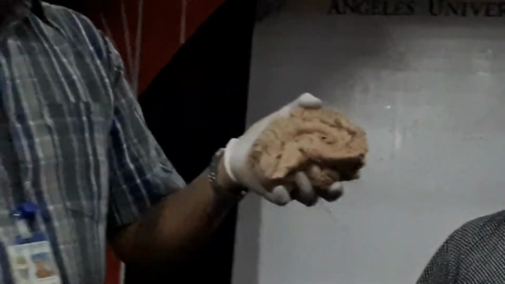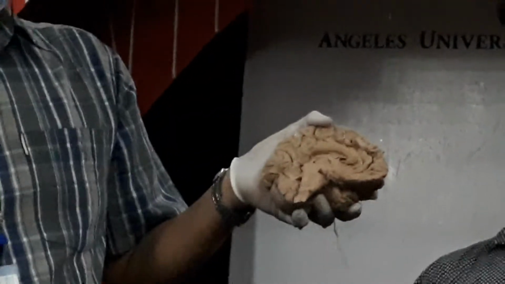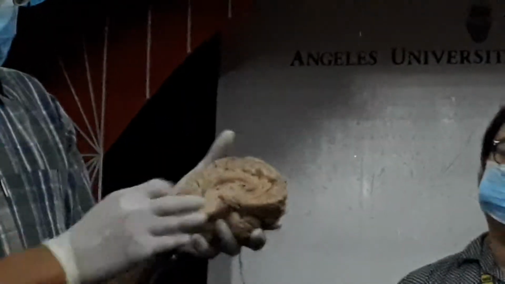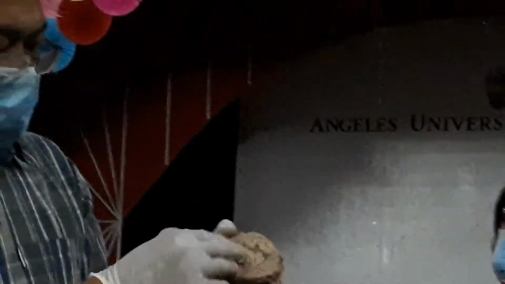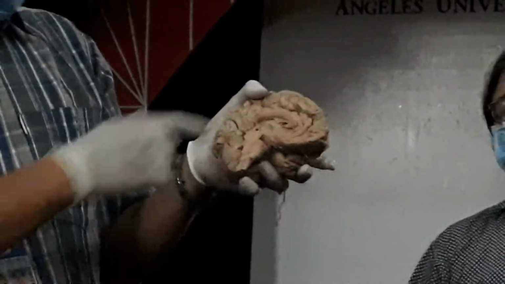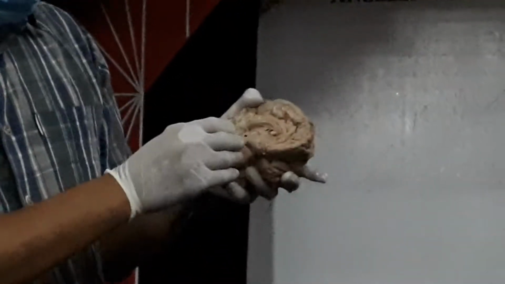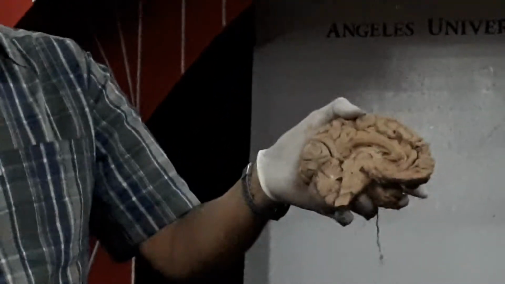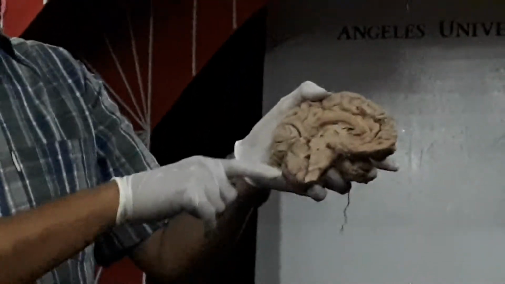From up down: telen, dien, mesen, meten, myelen. Dien, because of the thalamus, right? Mesen, because this is the midbrain in this view.